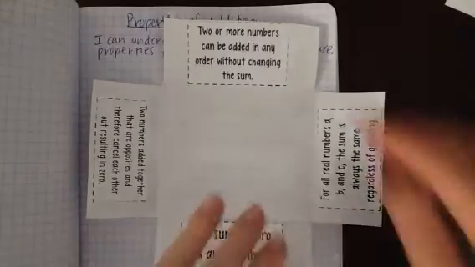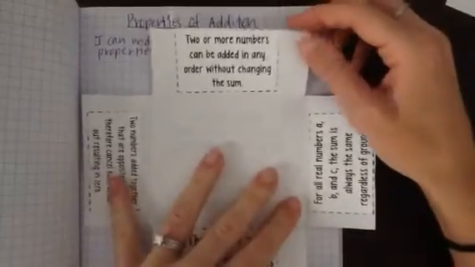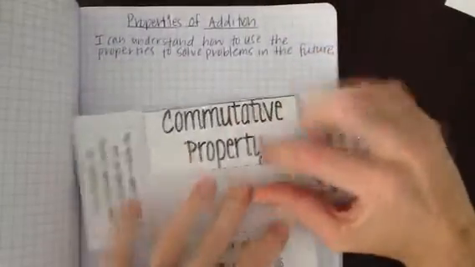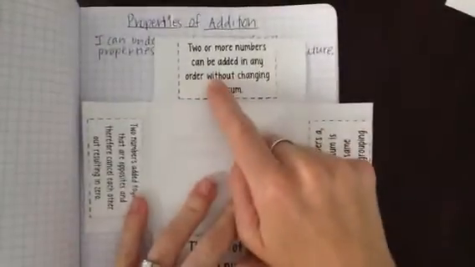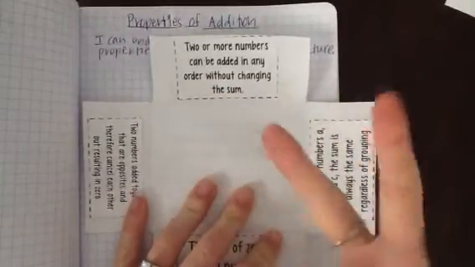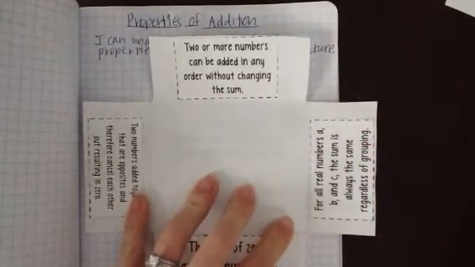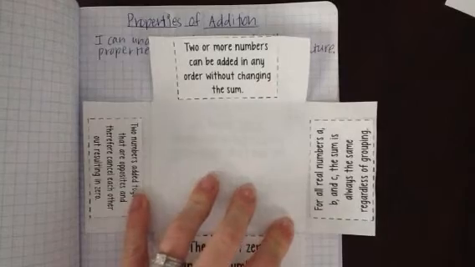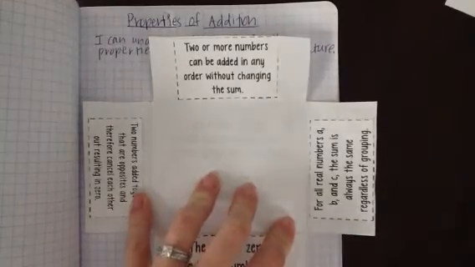Okay, so I'm hoping that you have an idea of what you think each definition goes with. So we're just going to go over them. Commutative property is two or more numbers that can be added in any order without changing the sum. So we can switch out the order of the numbers. So 3 plus 5 is the same thing, or has the same sum as 5 plus 3. They both equal 8.